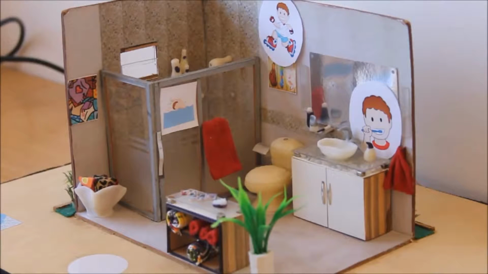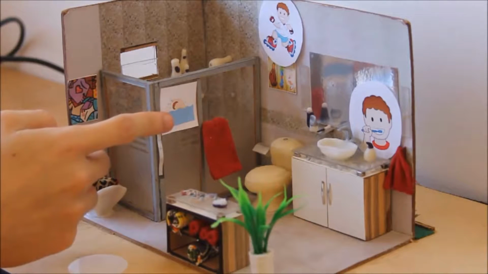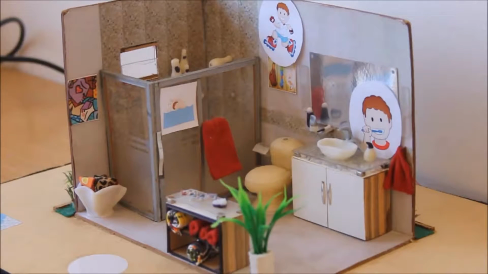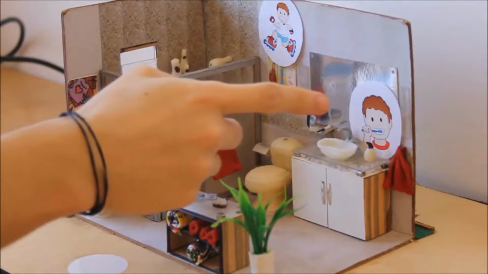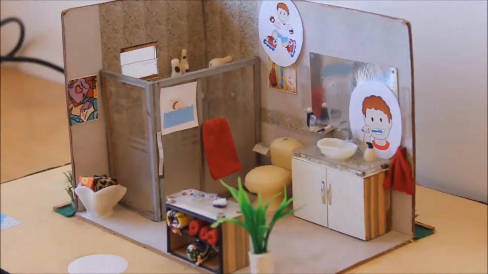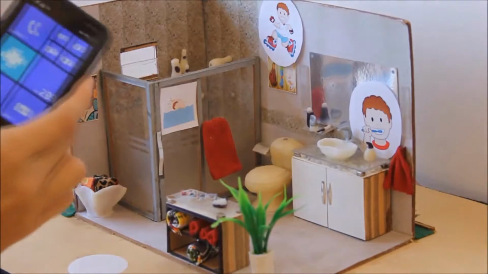They might also be somewhat related, such as in this swimming drawing on the take a shower activity. And finally, they might be the exact representation of the activity, such as in this brush teeth right here. Once the child taps her Windows phone on a tag, the Cangame app will be launched to display a sequence of steps on how to perform the corresponding activity. Let's try it on this one.